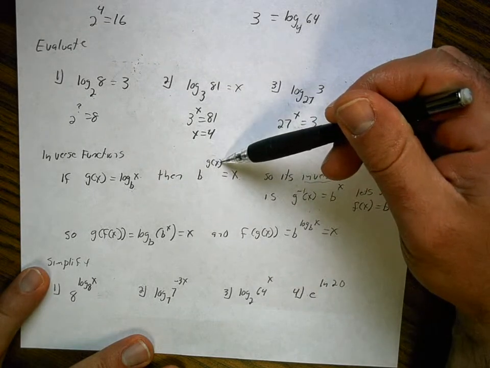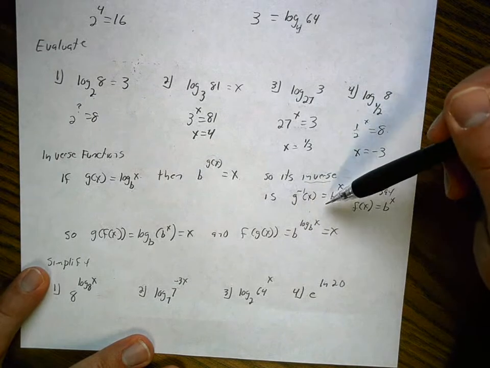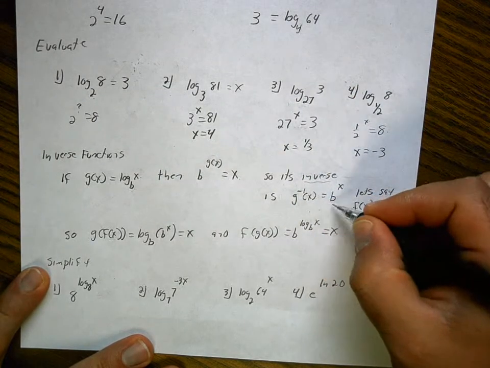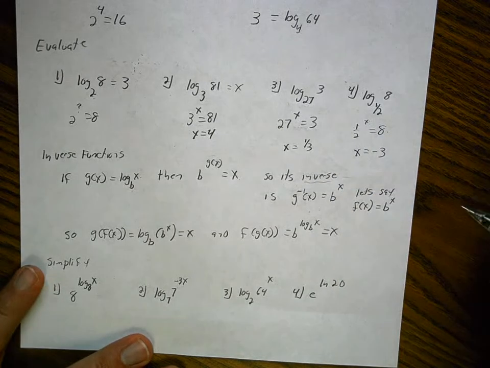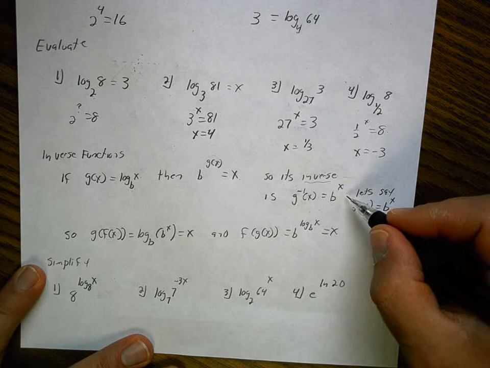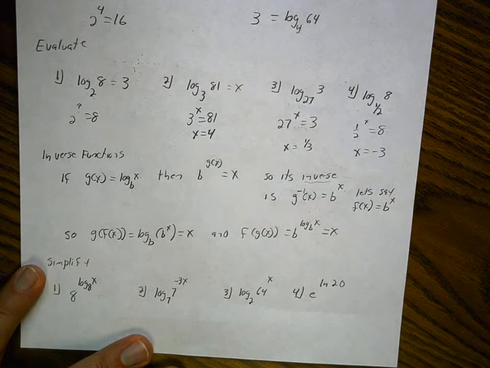And this is my variable here. Then this is my inverse, and I just rewrote it as g inverse would equal b to the x. Okay. So you can see an exponential is the inverse of a logarithm.